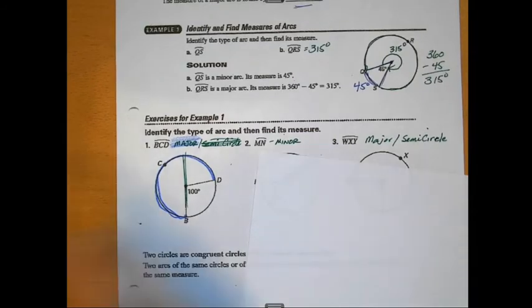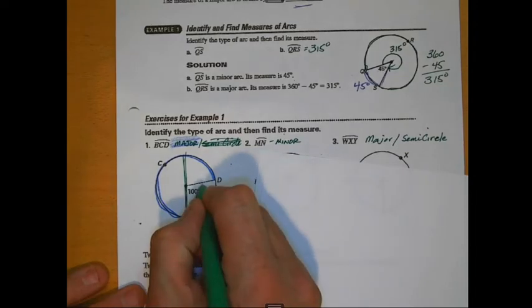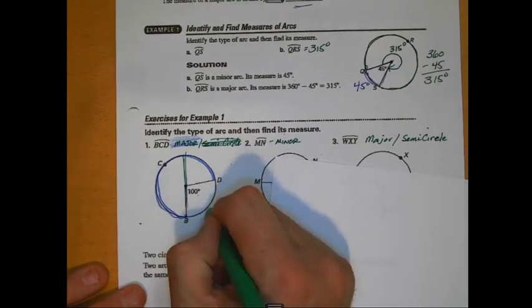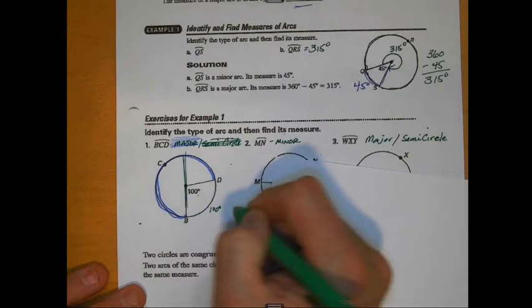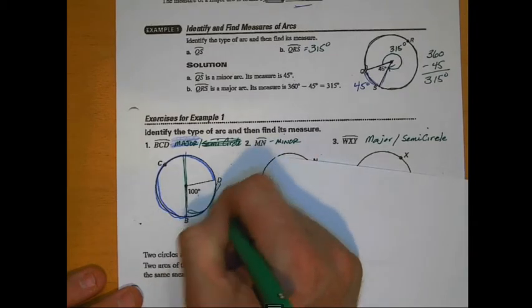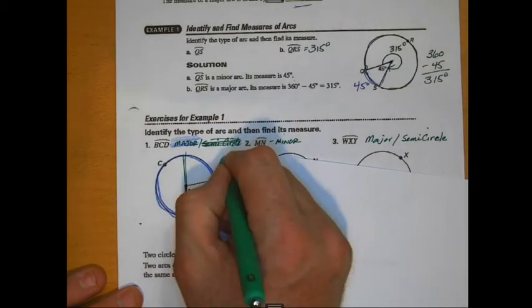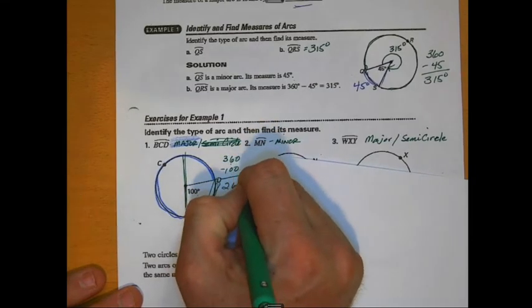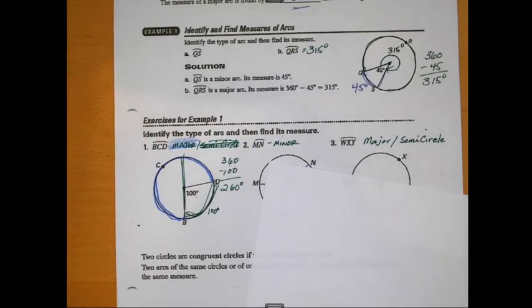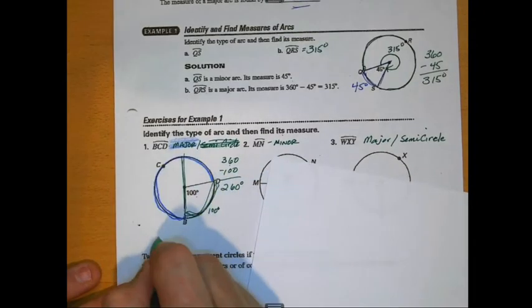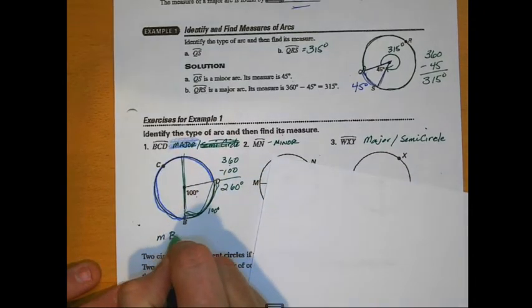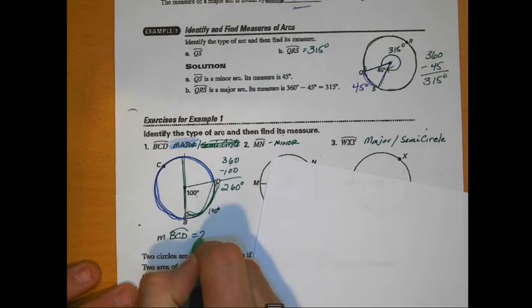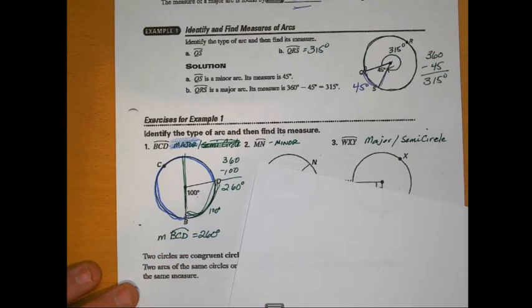All right, so if that's 100 degrees, what's the length of that? Well, the whole circle is going to be 360. So if that's 100 degrees, that would be 360 minus 100, which is 260 degrees. So the measurement of arc BCD is going to be 260 degrees.